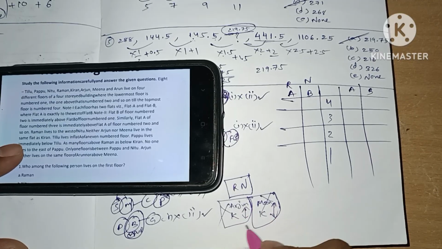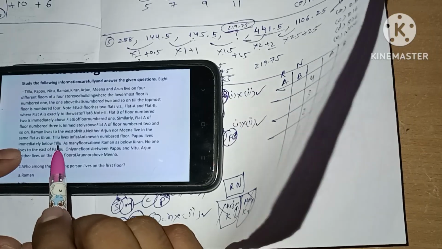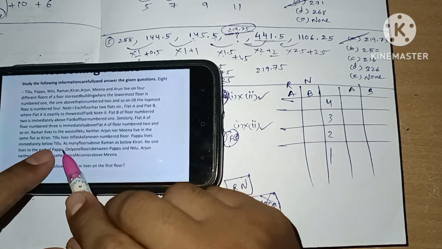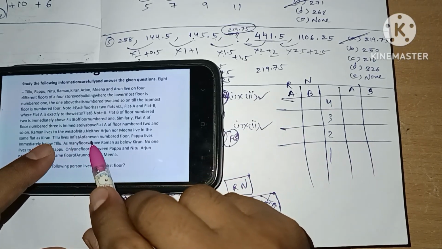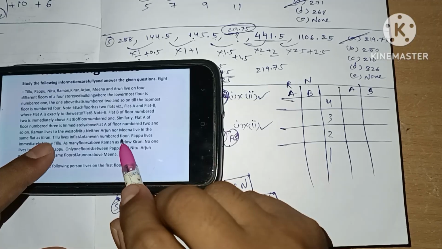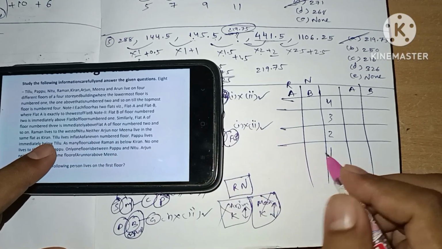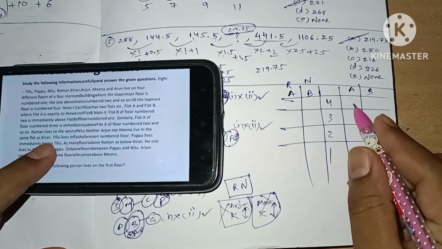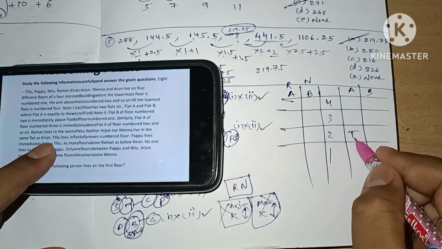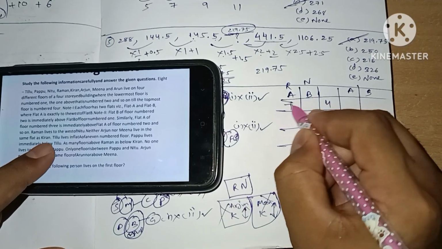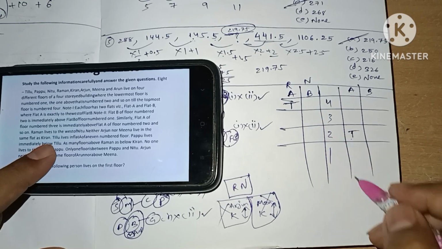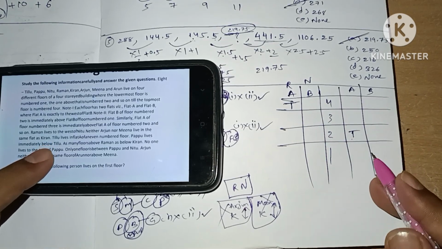Okay, this is how we represent it. Next, Tillu lives in flat A of an even numbered floor. So Tillu lives in flat A of an even numbered floor. So this is one possibility, or else this is one possibility. So we have two possibilities for the place of T.